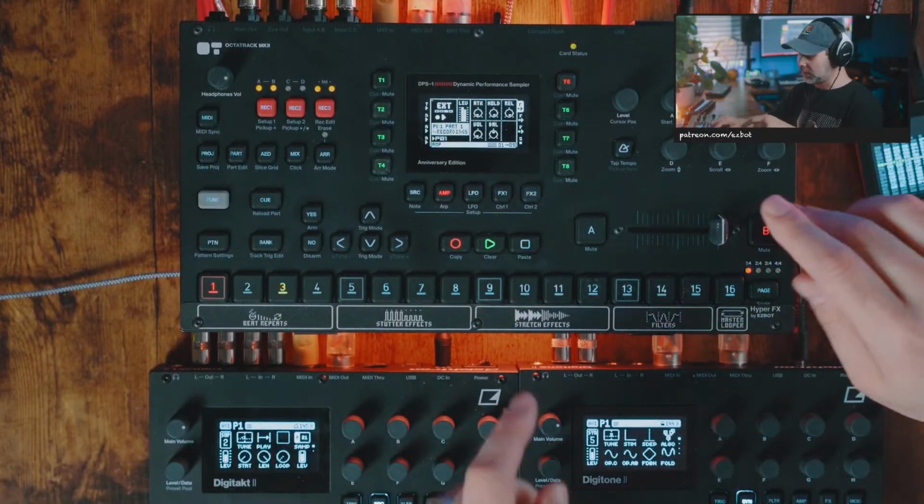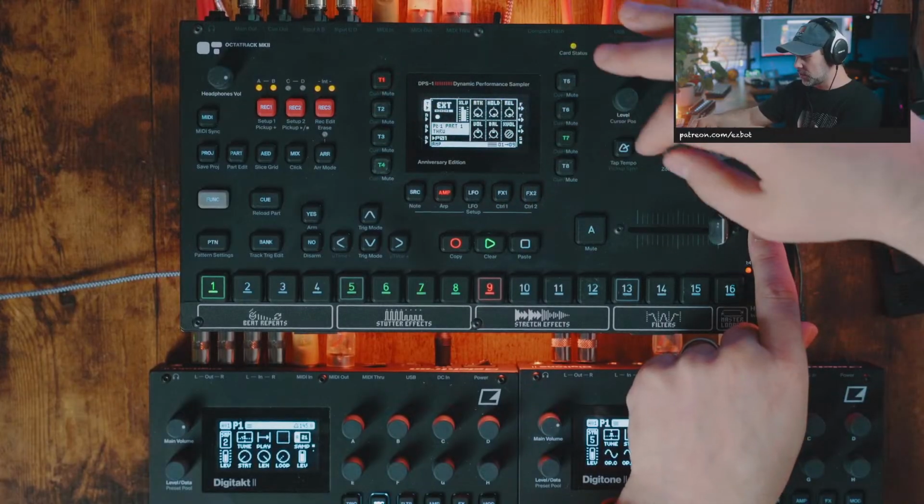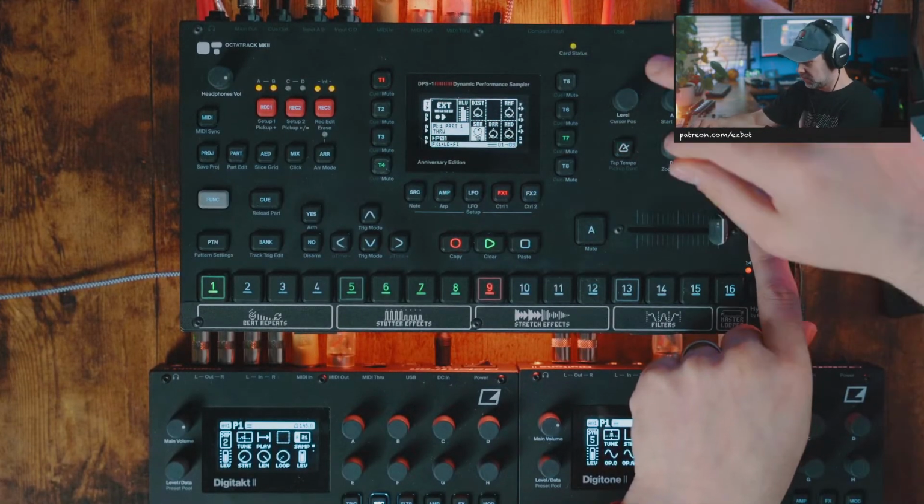Now these effects are my favorite. These are really cool. We can get some cool rhythms here, crunch them up with the sample rate reduction.